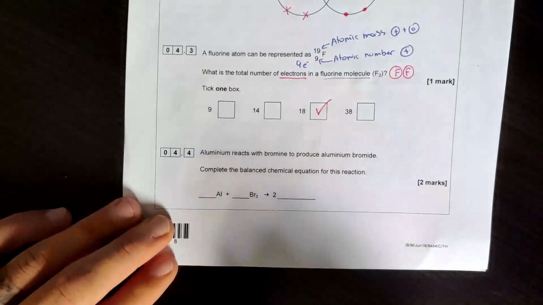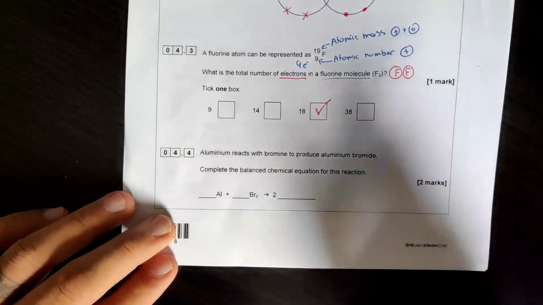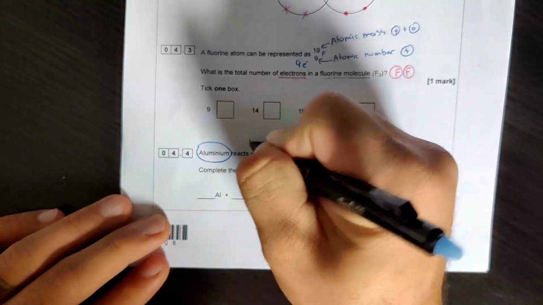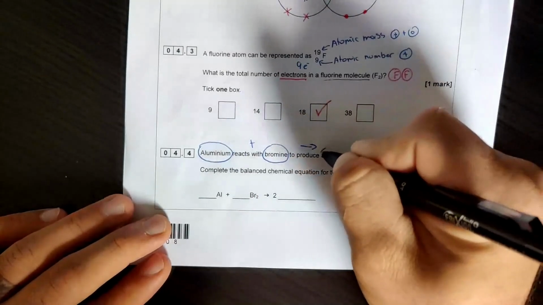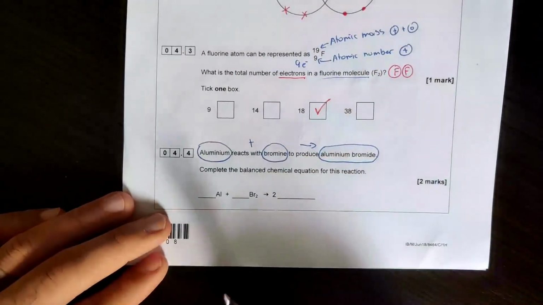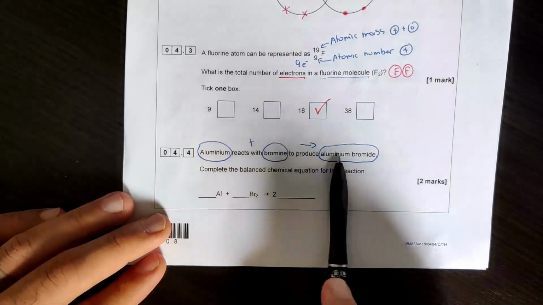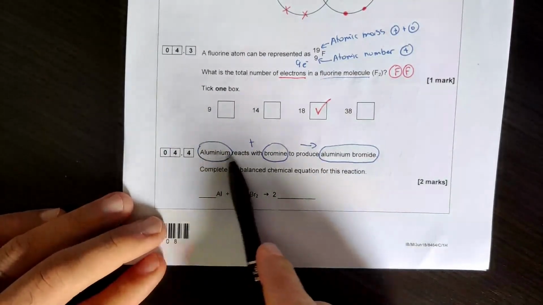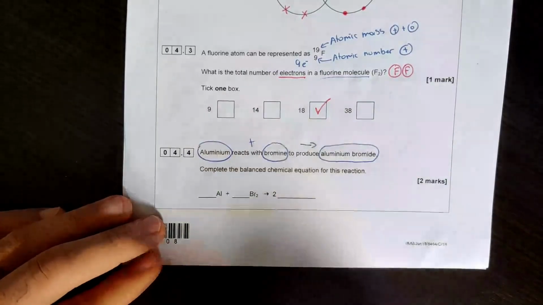Question 4.4. Aluminium reacts with bromine to produce aluminium bromide. So let's see. We have aluminium, which reacts with bromine to produce aluminium bromide. I always tend to do this because it makes it easier for me to visualize what I'm doing. When I look at the word equation, aluminium plus bromine, aluminium bromide, it is a lot easier for me to identify what's going on than just reading it from a sentence. Complete a balanced chemical equation for this reaction.